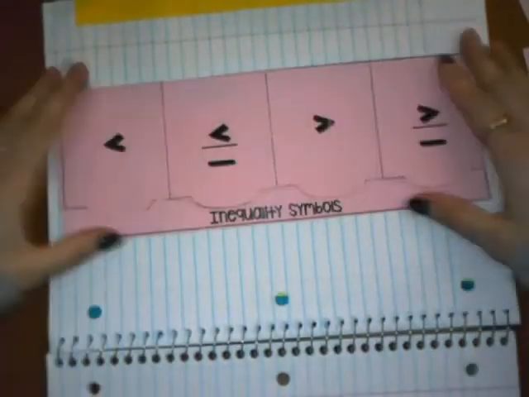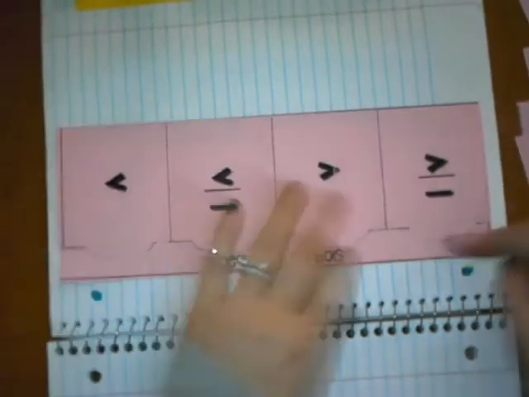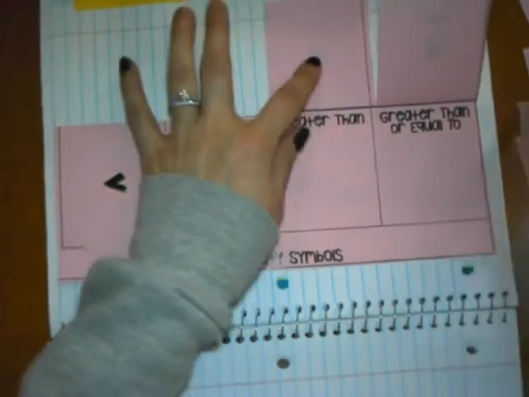You will have to turn this sideways on your notebook in order to get it to open up. I'm going to make it closest to the inside of my notebook, so when I flip, it still lays flat on my notebook. So there is the pink sheet of paper. Then we will go to the yellow sheet of paper.